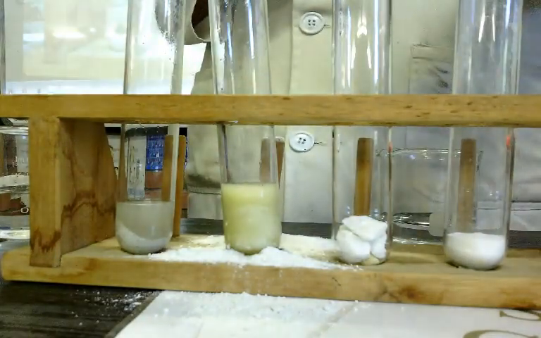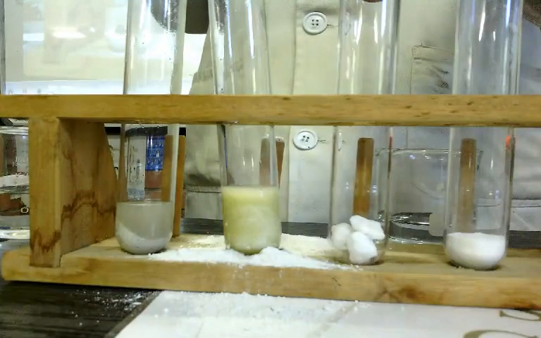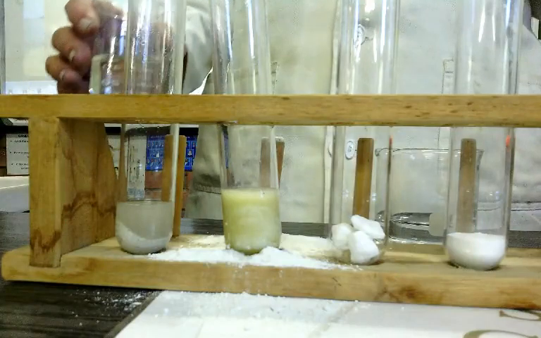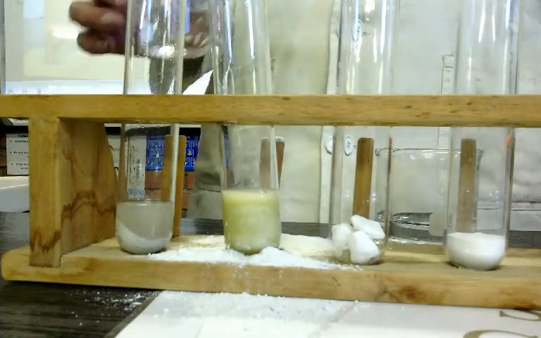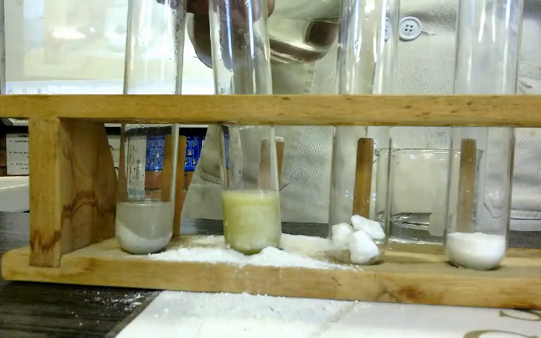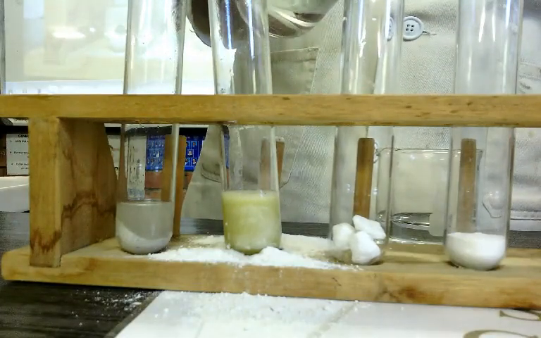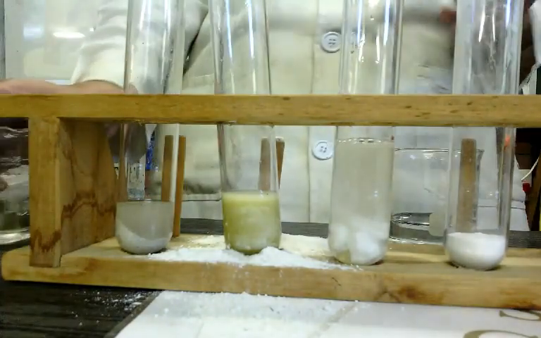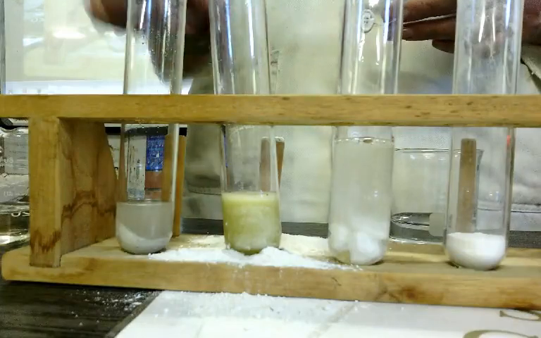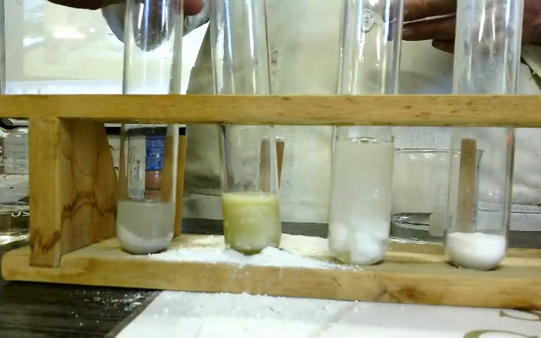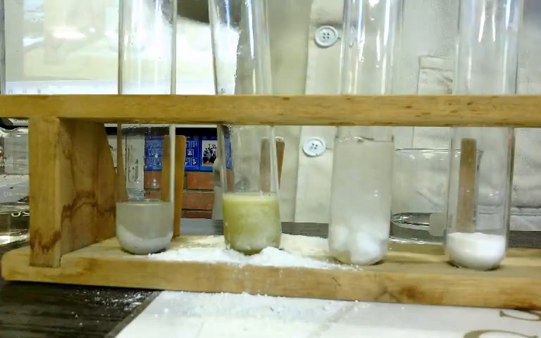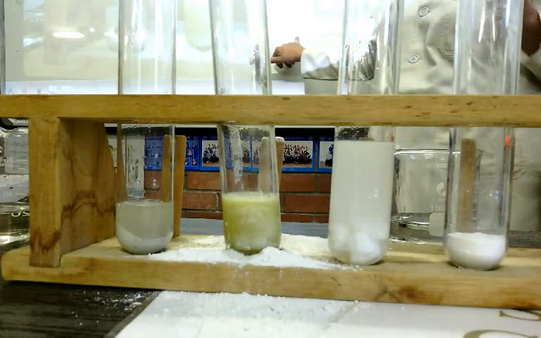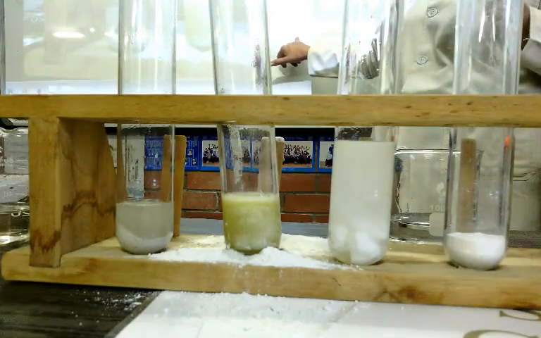Here, I've got some chunks of calcium carbonate, and I've tried it with the dilute acid before. So here we go, dilute acid. I think this dilute acid is not as diluted as I thought it would be. So you remember how fast it was in this test tube, the dilute acid? So here we can see that the chunks of calcium carbonate react much slower than the powder of the calcium carbonate.